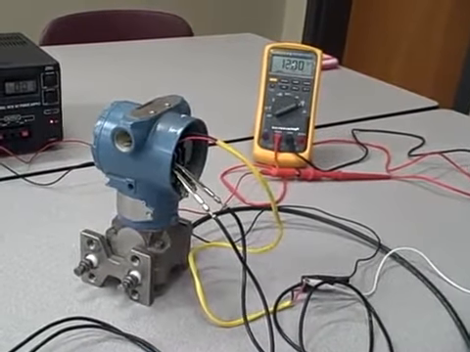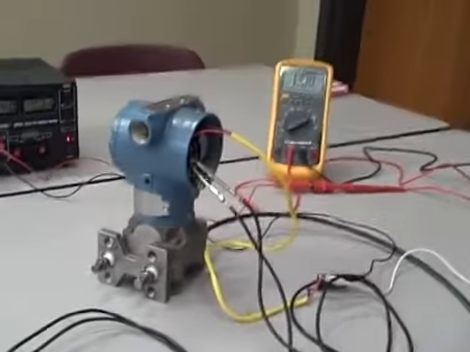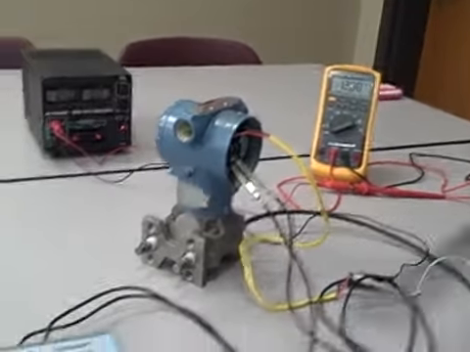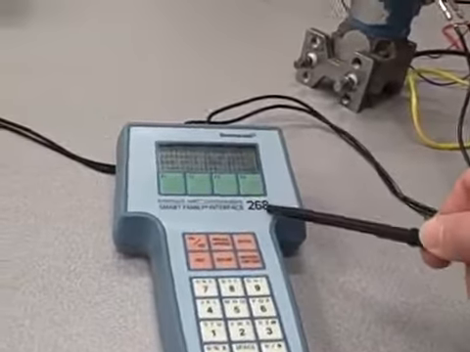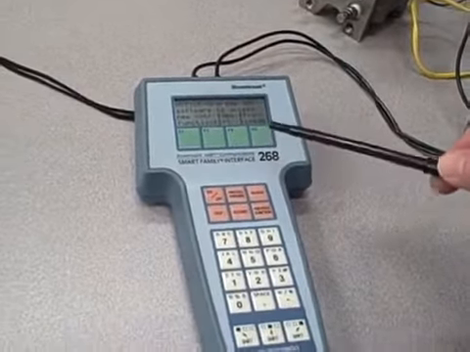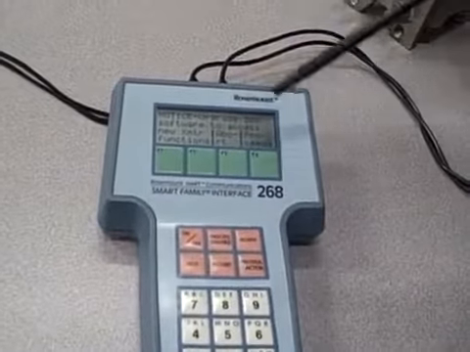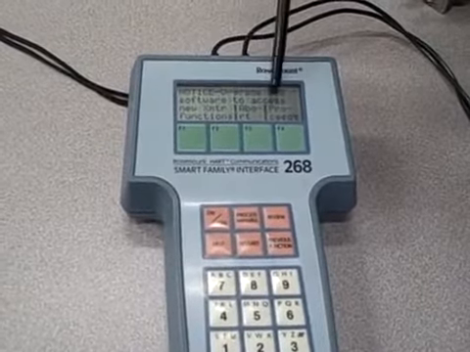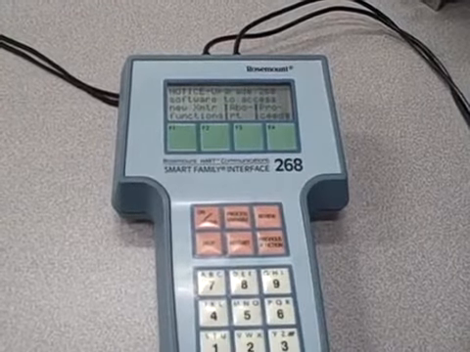What I want to show you is what happens when you try to communicate with a HART communicator that does not have the necessary software upgrades. Right here we have a Rosemount Model 268 handheld smart communicator for the HART protocol. And what we see here is a message: Notice, upgrade 268 software to access new transmitter functions.